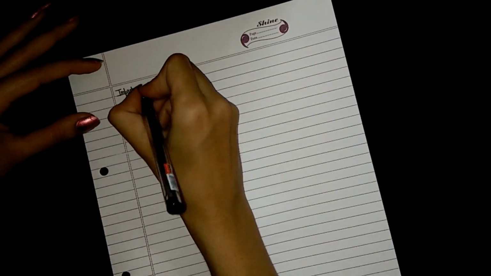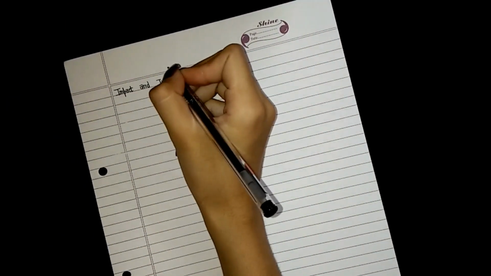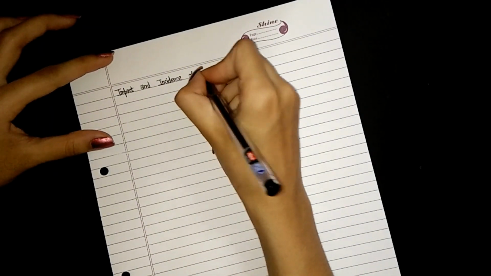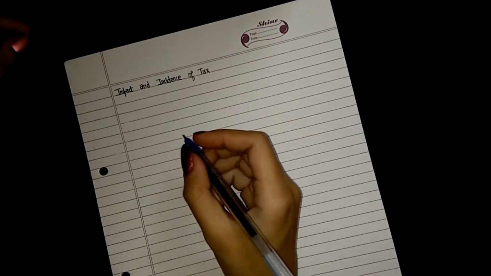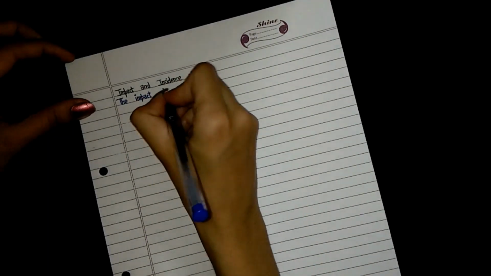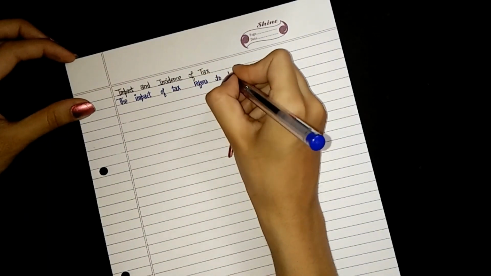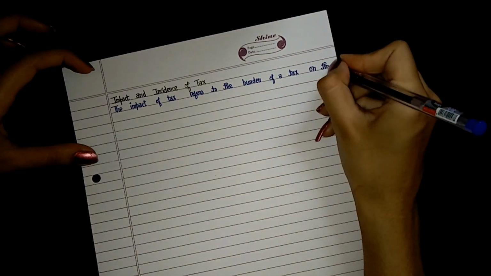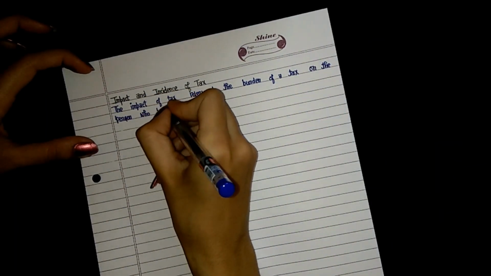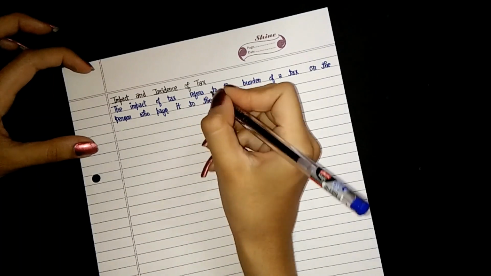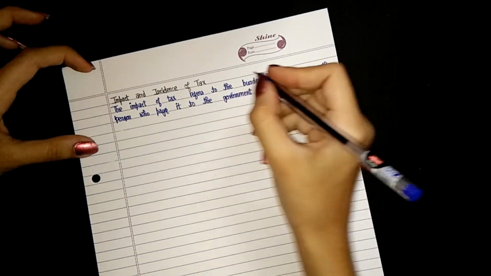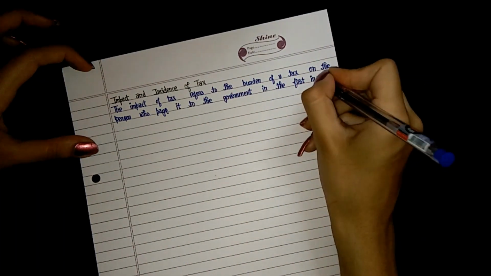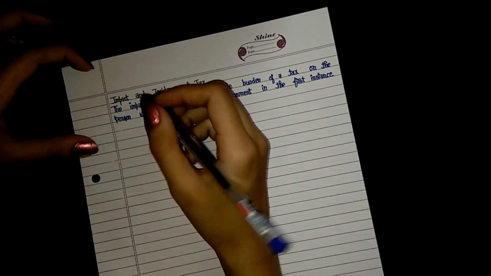The next thing is impact and incidence of tax. It's given on page number 298. The highlighted portion, from "the impact of a tax refers to" till "ultimately pays it", you have to write. These 4 to 5 lines are sufficient for the impact and incidence of tax.